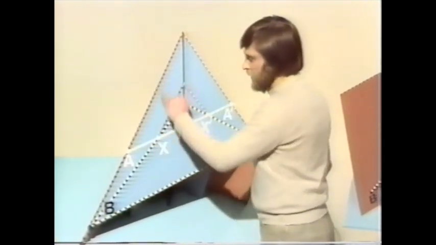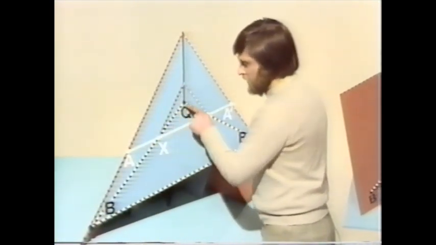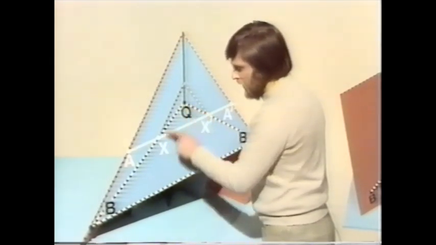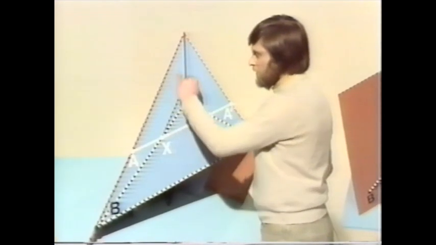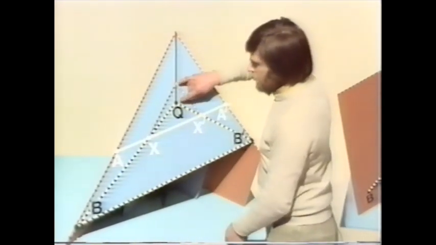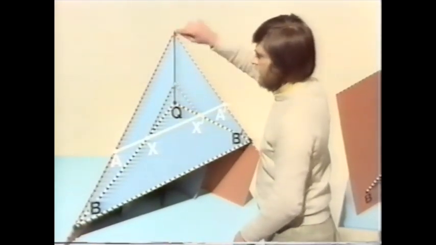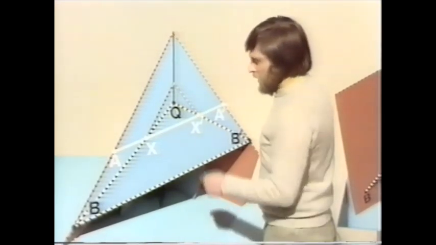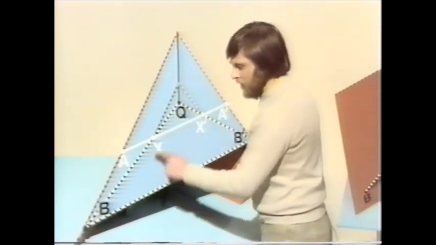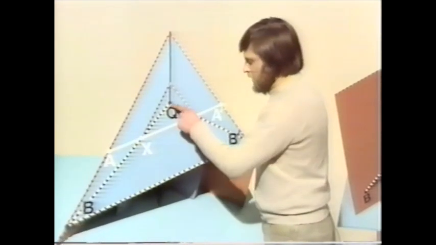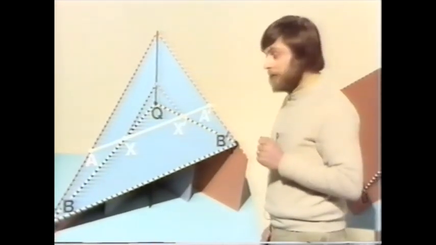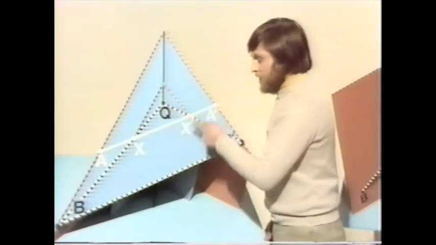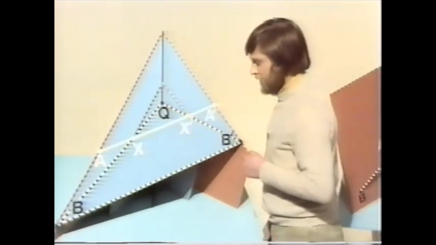Because the two black dotted lines are parallel, by the intercept theorem, the ratio Qx over xb is the same as the ratio this length divided by this length. In other words, the ratio Qx over xb is the same as Qx dashed over x dashed b dashed. So by the converse of the intercept theorem, AA dashed is parallel to BB dashed.